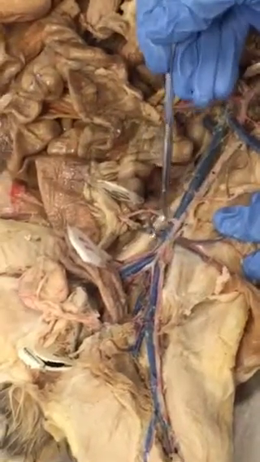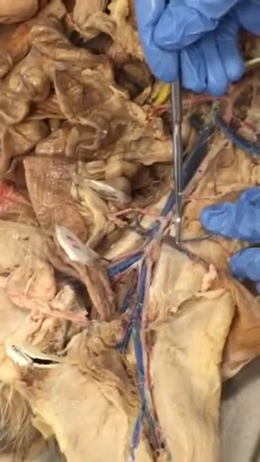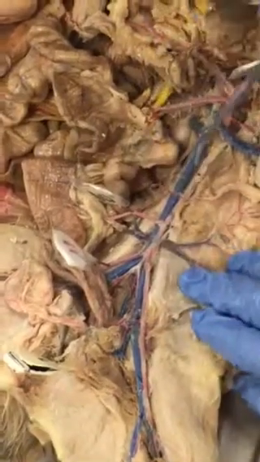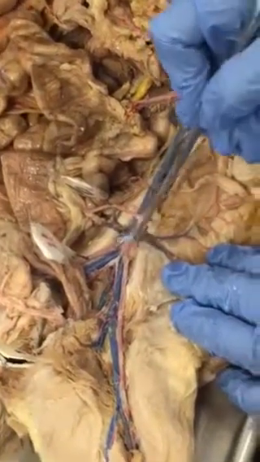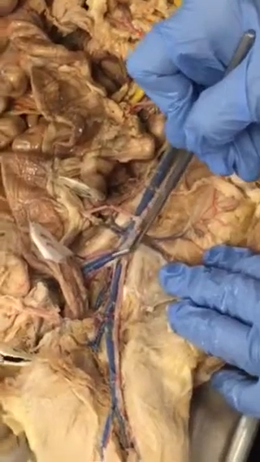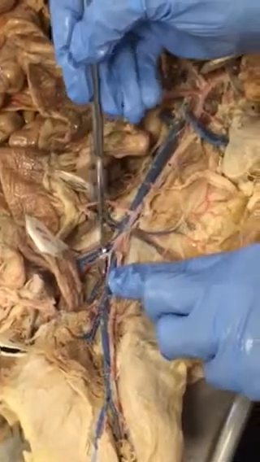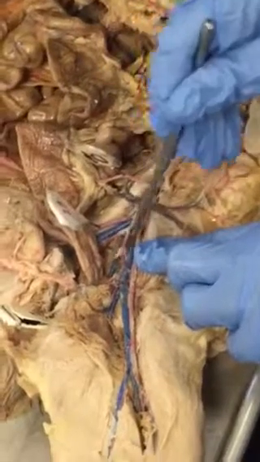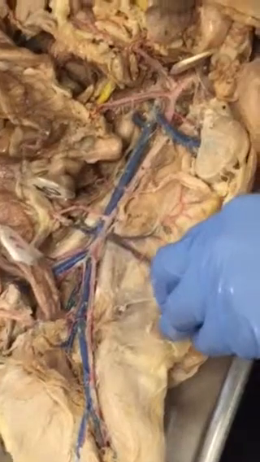Then you have your right and your left iliolumbar arteries. So your abdominal aorta comes down, okay, then it's going to stop right here, but then it's going to continue on a little bit more, and then right here you've got your right and your left internal iliac arteries.